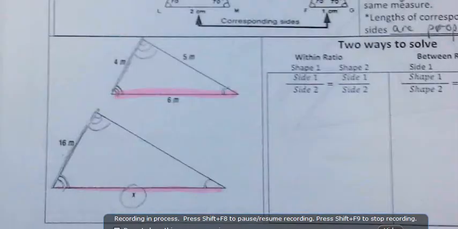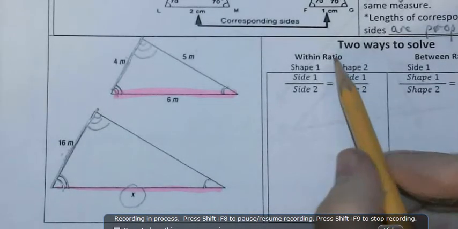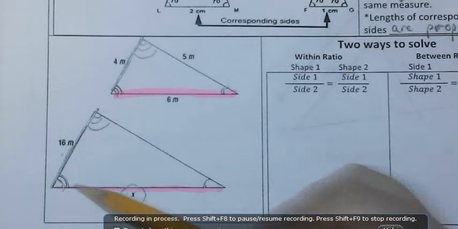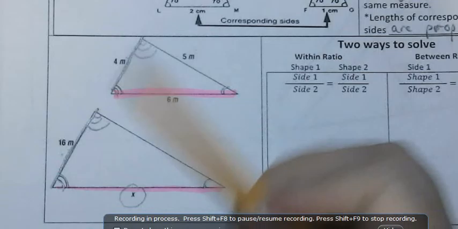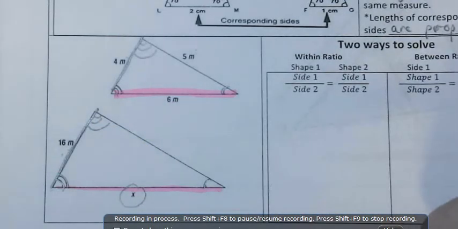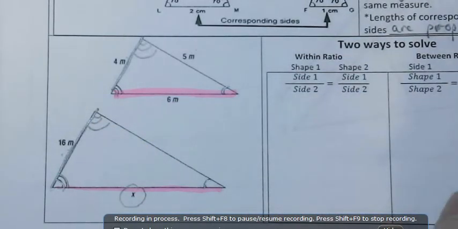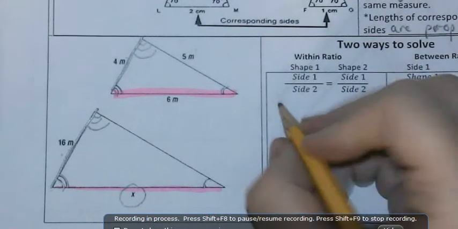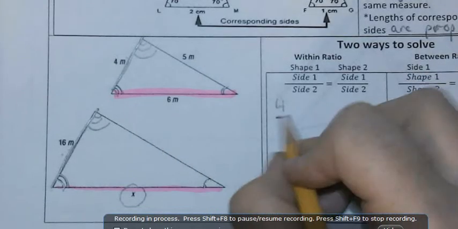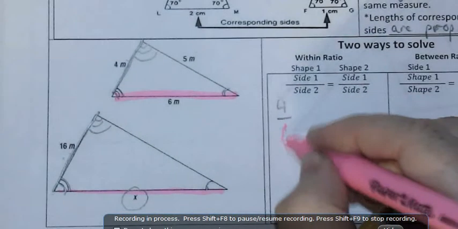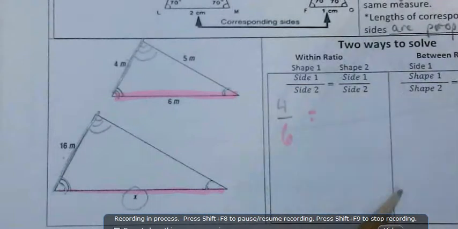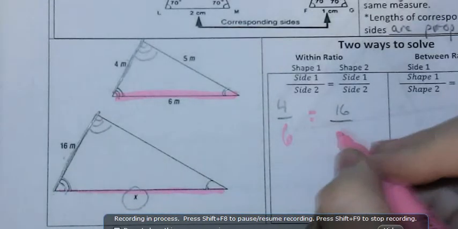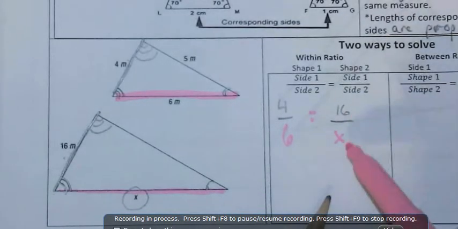Okay, so this is called the within ratio. That means it's within the shape, so you'll go side to side equals side to side. You could also do side to side equals side to side. As long as you follow the same pattern, it does not matter. Just keep it within its shape. So let's do pencil to highlighter equals pencil to highlighter. Did you follow the same color pattern?